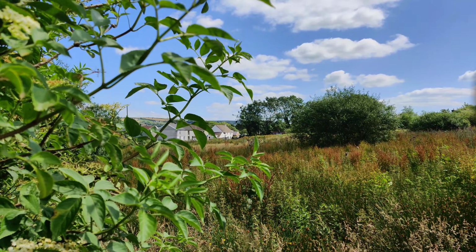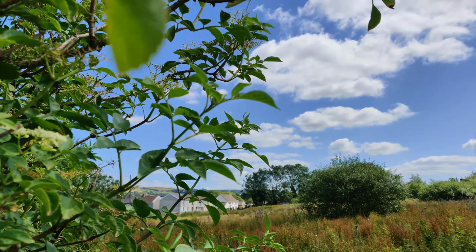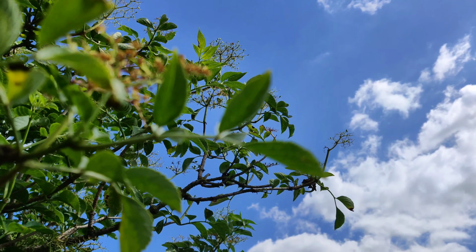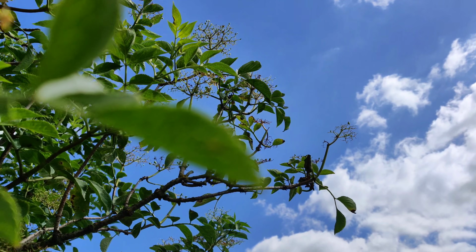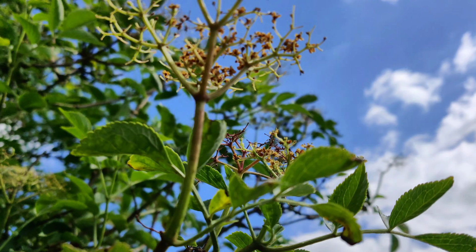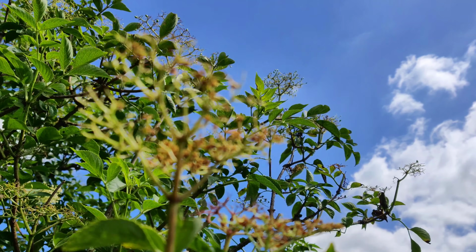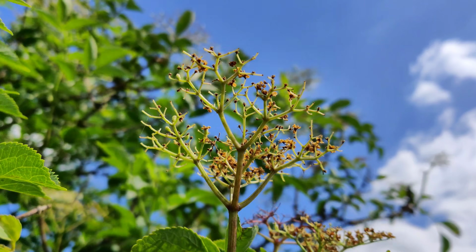And with 60 frames per second, you get a much more lifelike movement with objects. Just checking out focus here. Yep, works just as well. And hopefully you can see there, you do get a much more realistic sense of movement. It's nice and smooth.